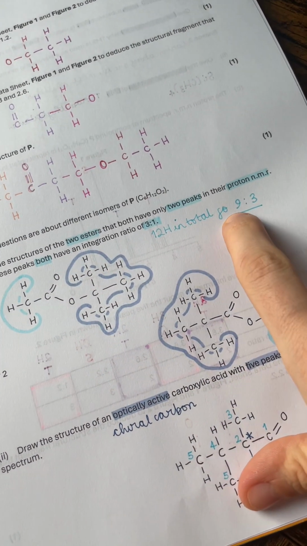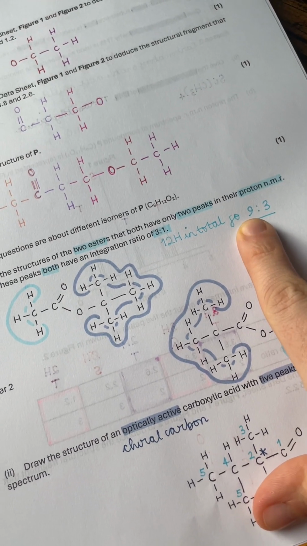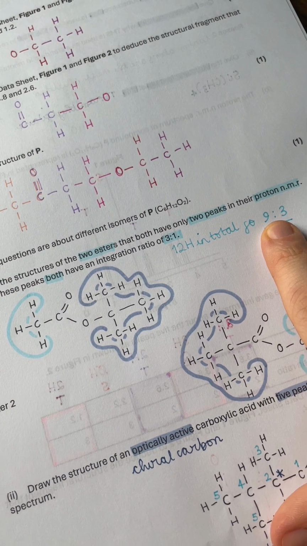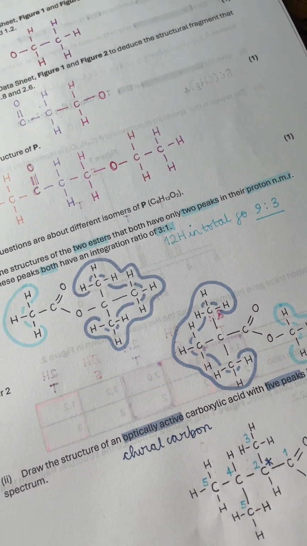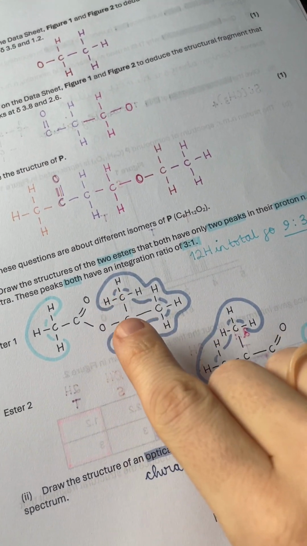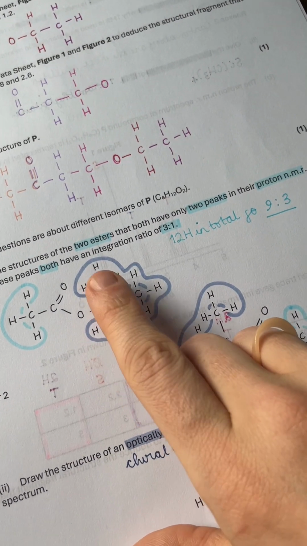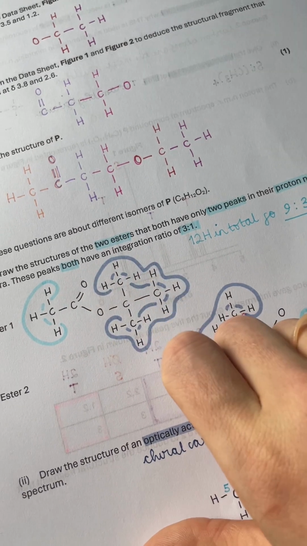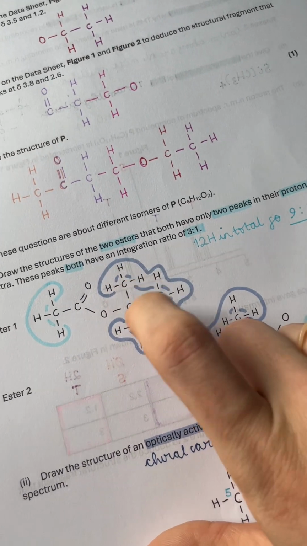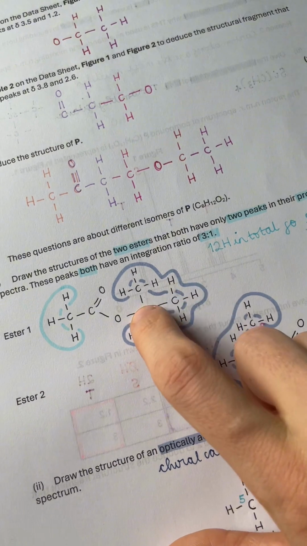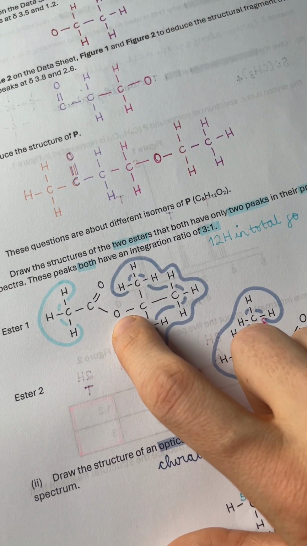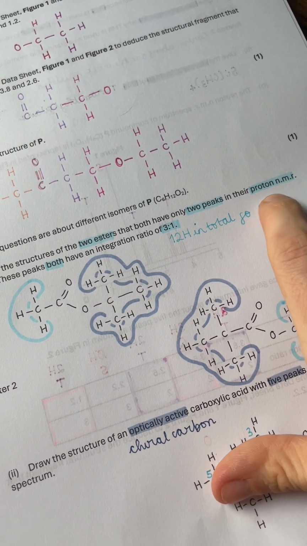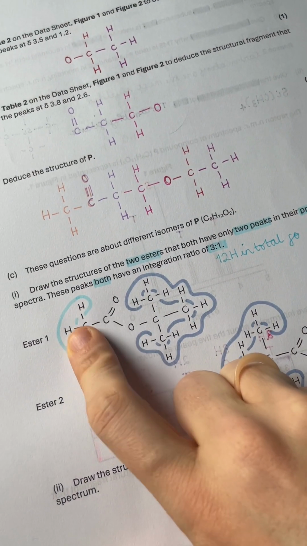And 9 is a pretty good number to get. You might have initially thought, oh my goodness, how am I going to draw 9 hydrogens in the same environment? But actually there's only one way to do that, which is to have a carbon to which there are bonded 3 CH3 groups, because then all 9 of those hydrogens will be in the same environment because they're all on a carbon that's bonded to a carbon with 2 other CH3 groups and a single bond O. The 3 is also a fairly standard number in NMR, representing a CH3 group.